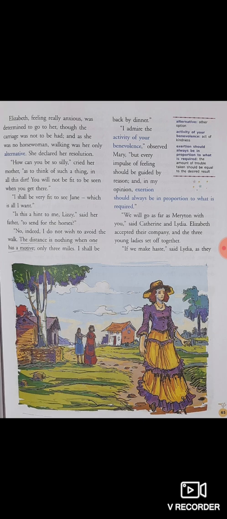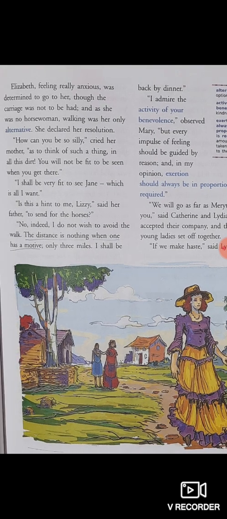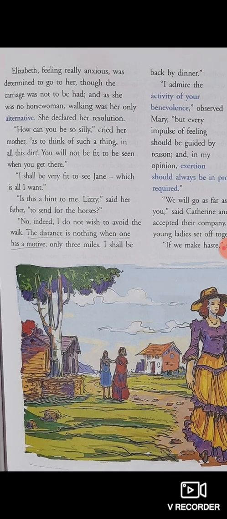Elizabeth, feeling really anxious, was determined to go to her, though the carriage was not to be had, and as she was no horsewoman, walking was her only alternative. She declared her resolution. How can you be so silly? Cried her mother, as to think of such a thing, in all this dirt? You will not be fit to be seen when you get there. I shall be very fit to see Jane, which is all I want.